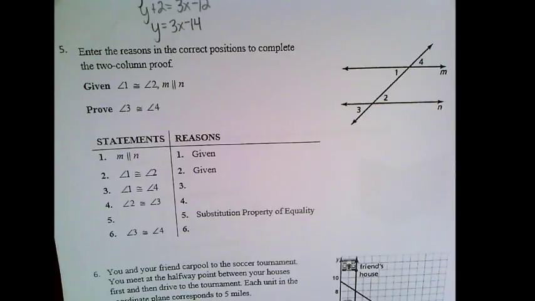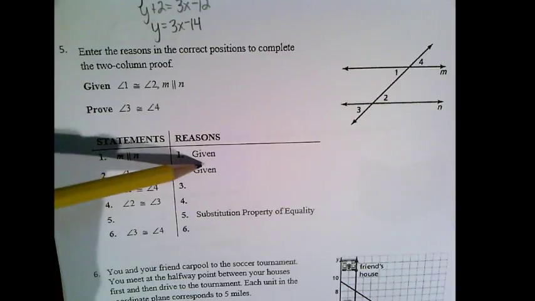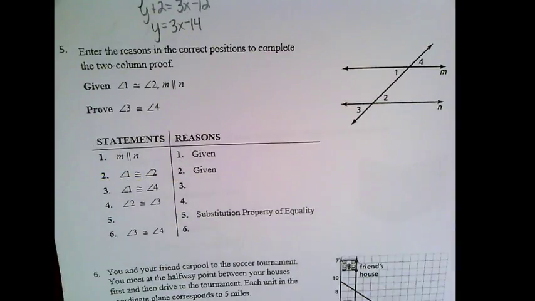So here we go. We've got M is parallel to N. That was given. 1 is congruent to 2. That's given. Now what I would do is I would make sure I'm doing the stuff in the picture.